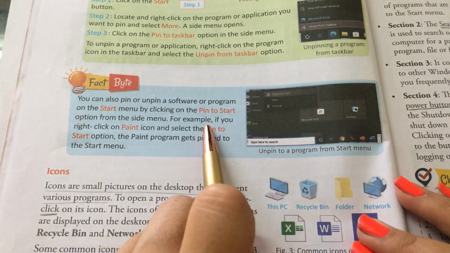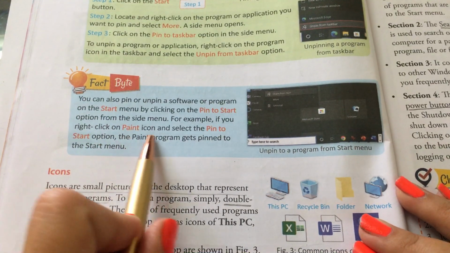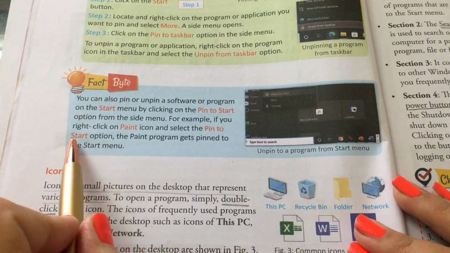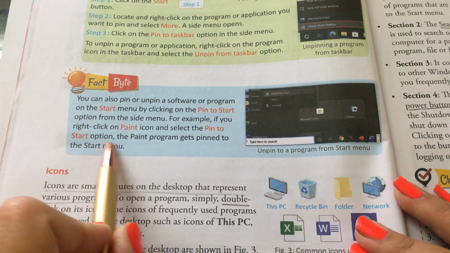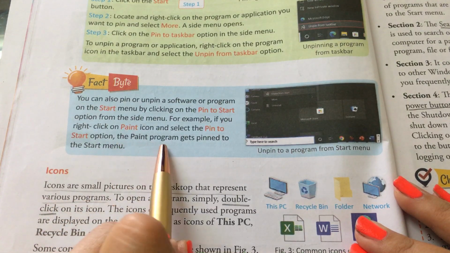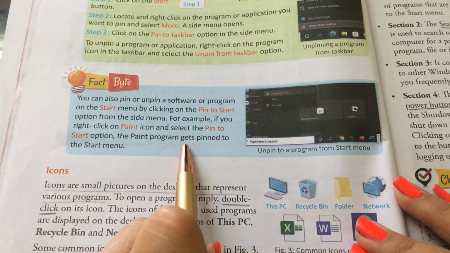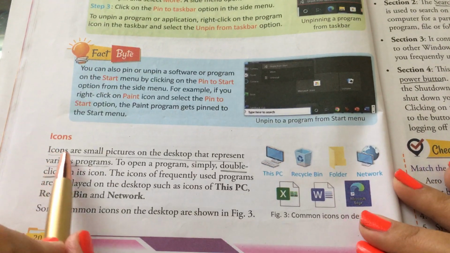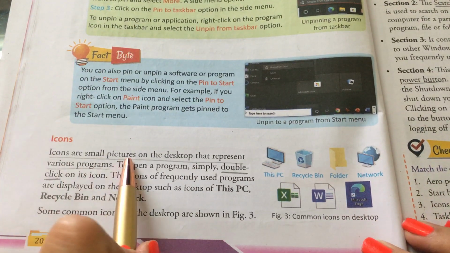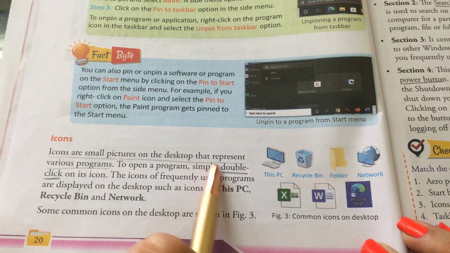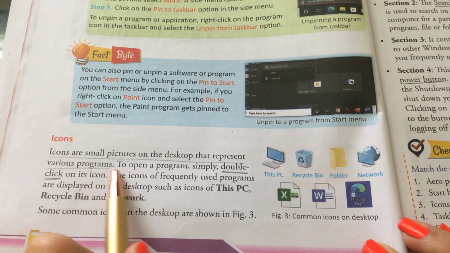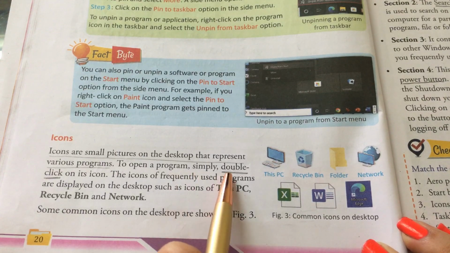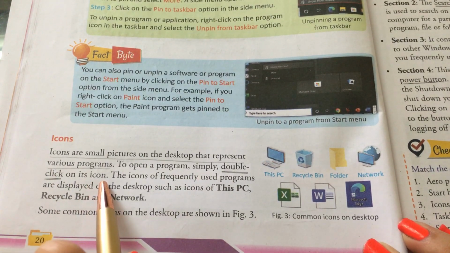For example, if you right-click on the Paint icon and select the Pin to Start option, the Paint program gets pinned to the Start menu. Now, what are icons? Icons are small pictures on the desktop that represent various programs. To open a program, simply double-click on this icon.